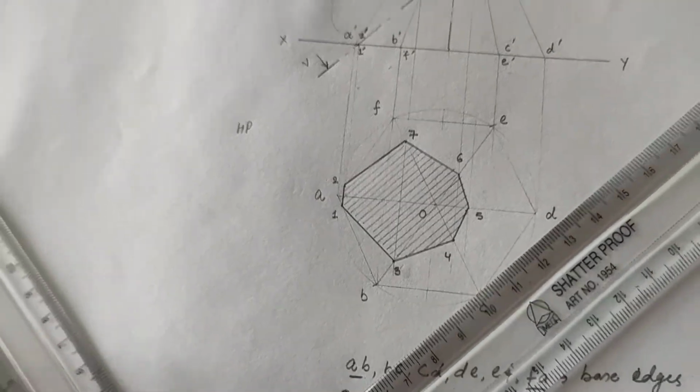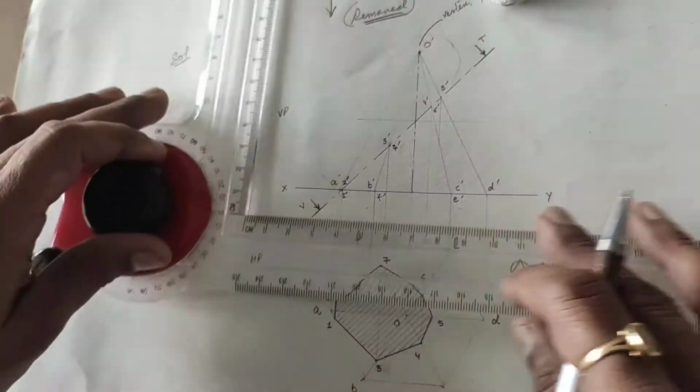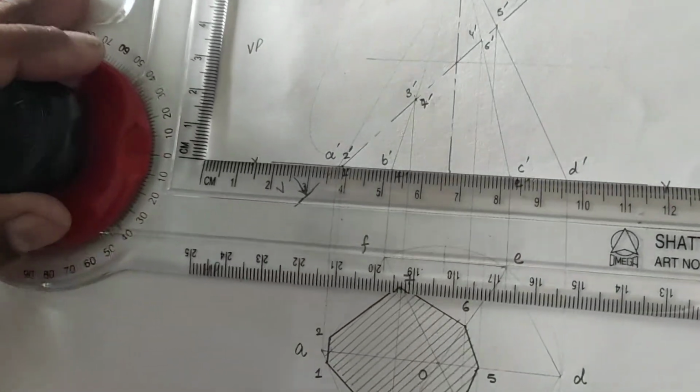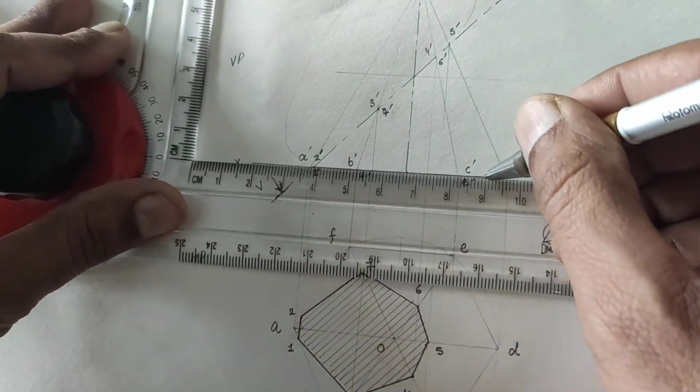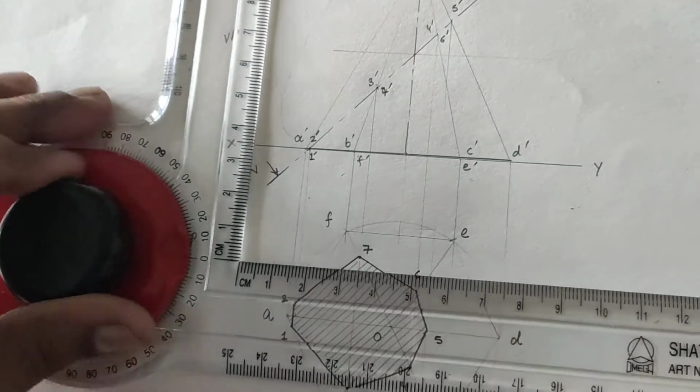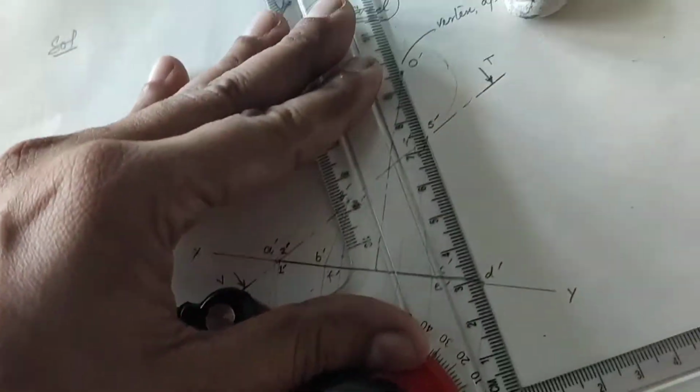Now after drawing this, we are able to see which area has to be kept dark and which area has to be kept faint.